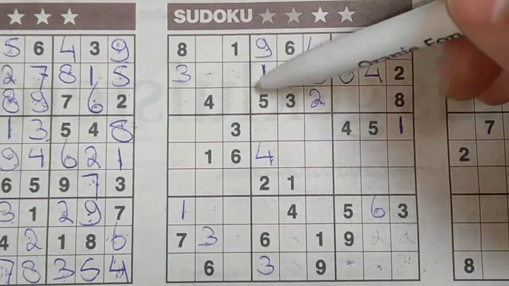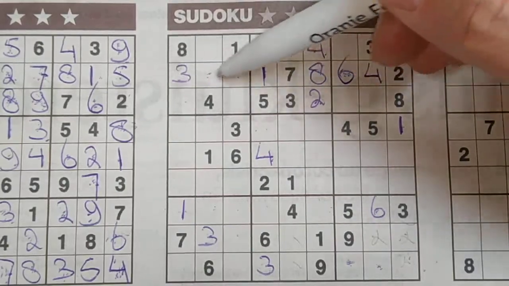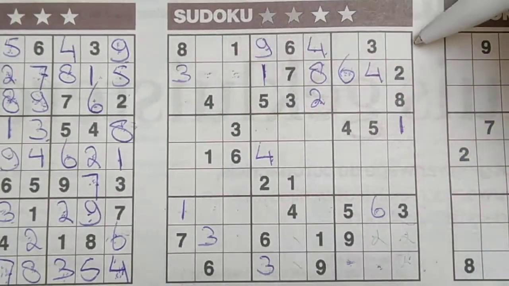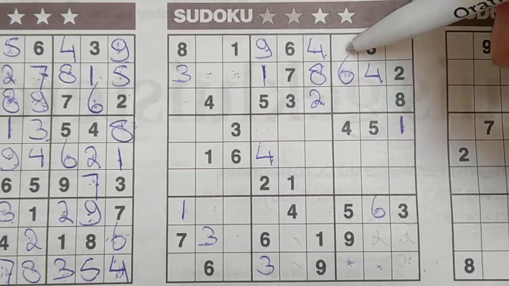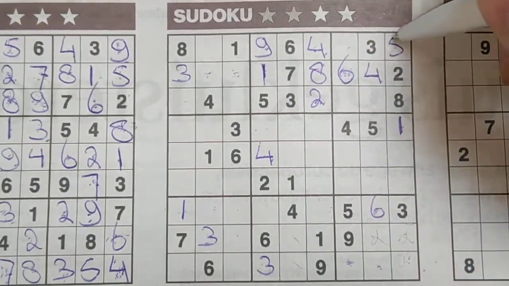So we have a 5 in the third row, a 5 in the second row. So in the first row, the only 2 places for the 5 should be here or there. But we see here 5, so no 5 there. 5 should be here.